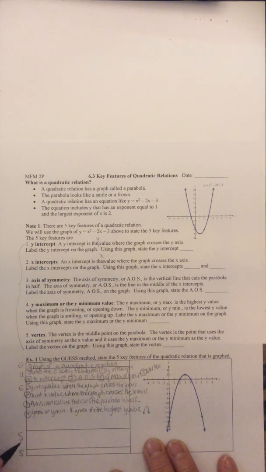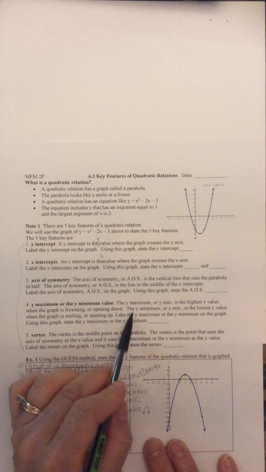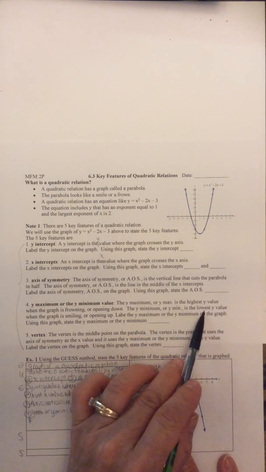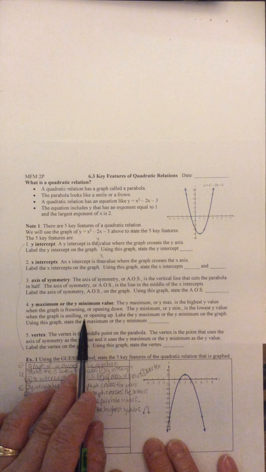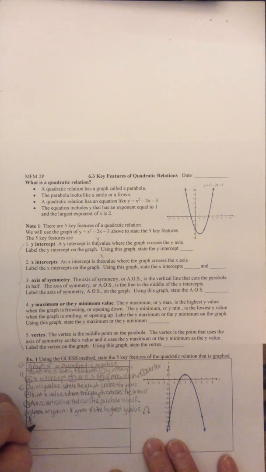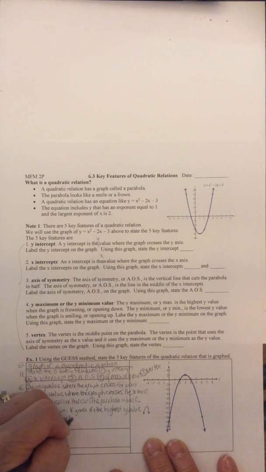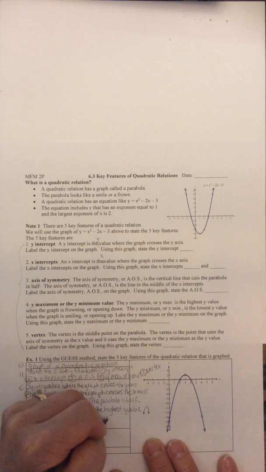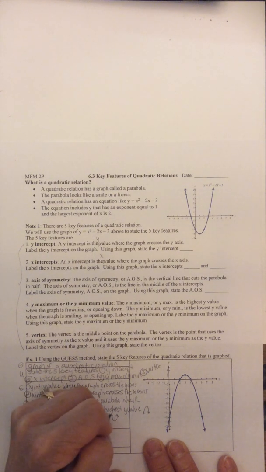If it's the y minimum, y min, it's the lowest y value when the graph is smiling or opening up.